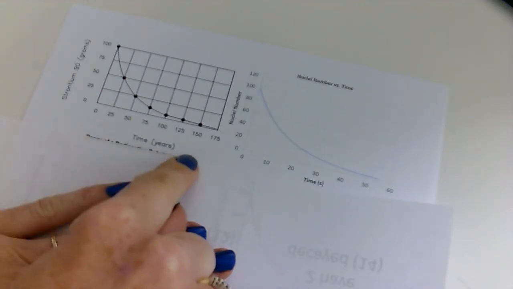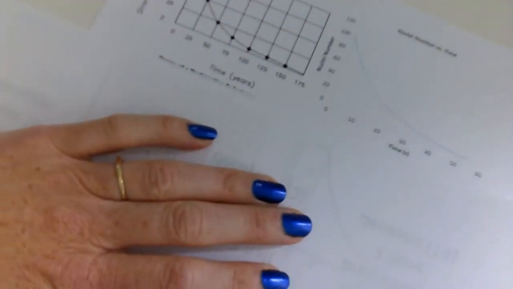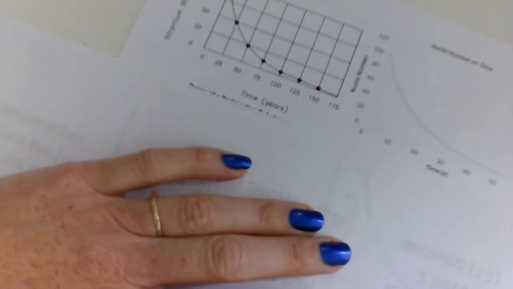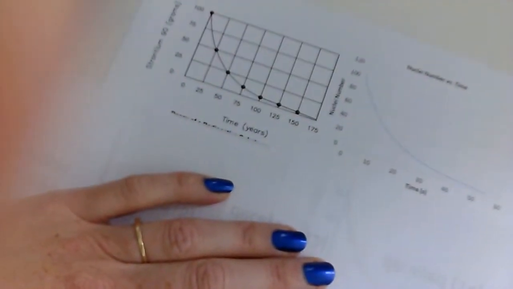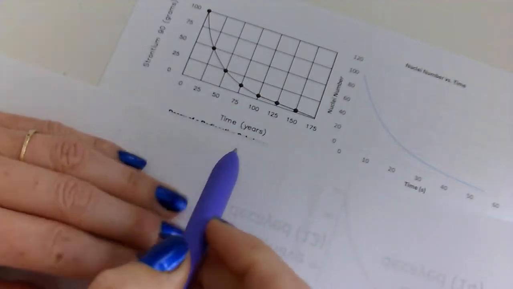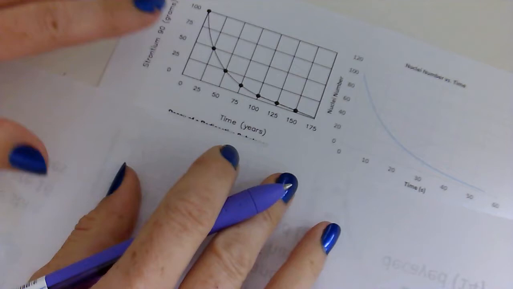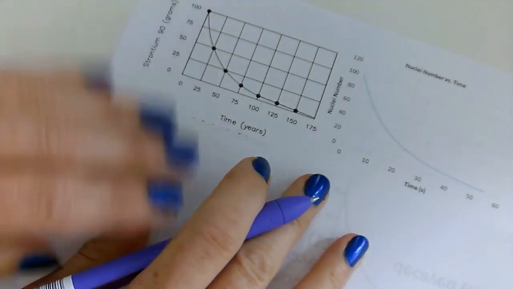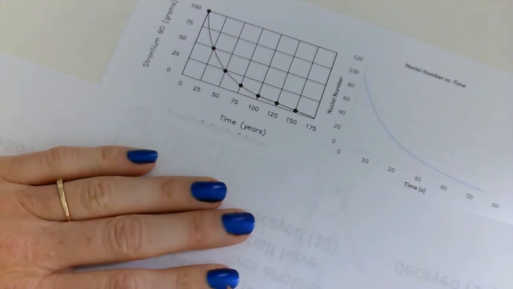Okay, so you've always got time along the bottom. Now you need to look at the unit that your time is in. It could be in seconds, it could be in minutes. It could be in years, it could be in thousands of years, it could be in hours or days, or what, all these different units of time, because some half-lives are very, very short, of just a few seconds. Some are very, very long, of thousands of years, okay.